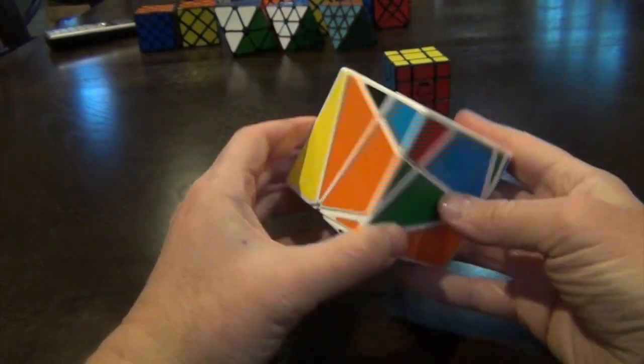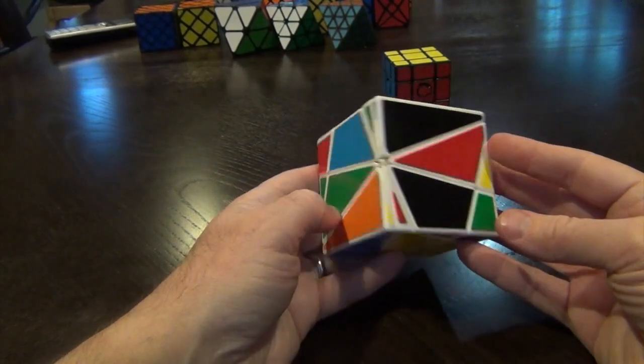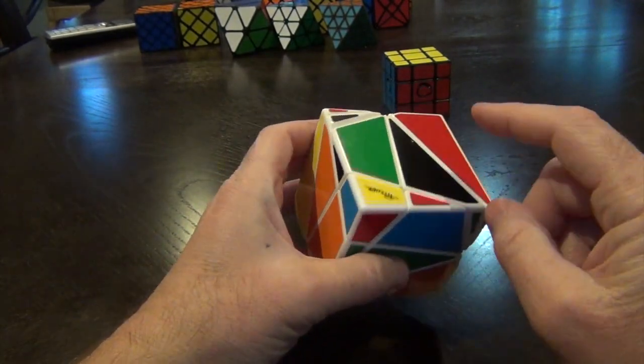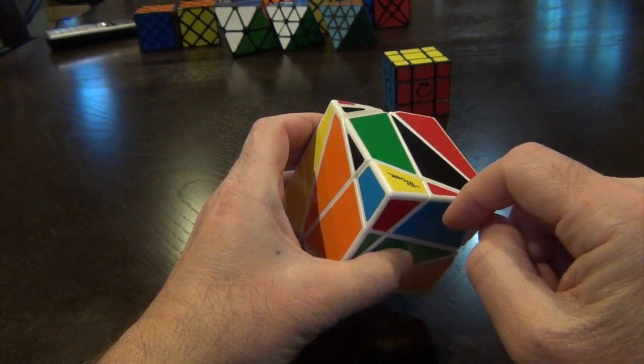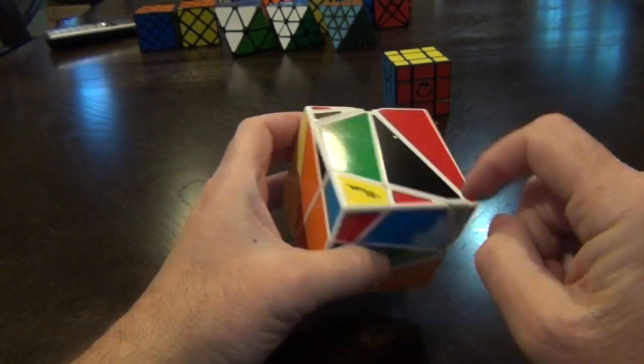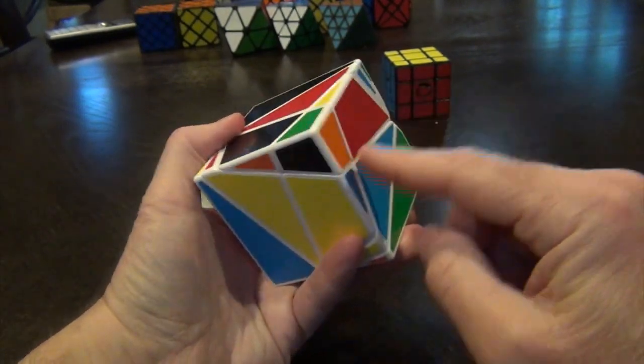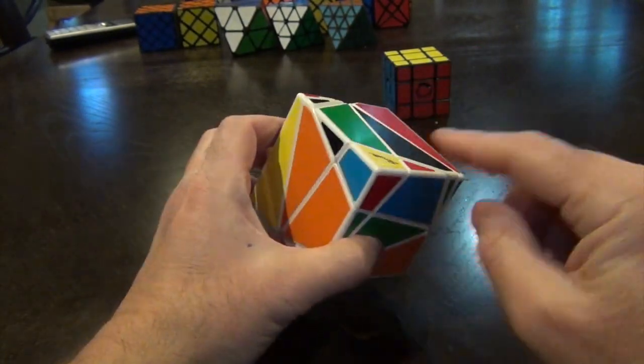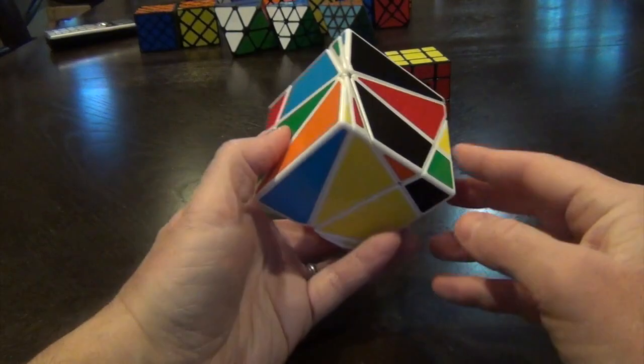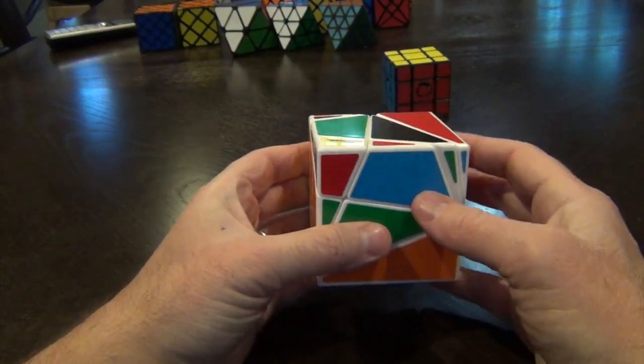Okay. All right, so the first thing to do is look at our centers and look at our corners. Is this the right corner for the center? Well, I see black, orange, and green. That's not these colors. Black, orange, and green is here. So the first algorithm is to get these corners swapped. So let's do that algorithm that we mentioned.